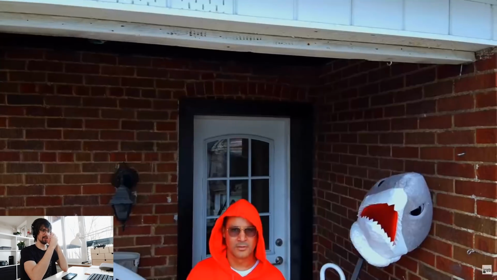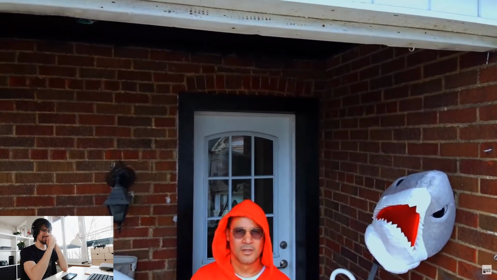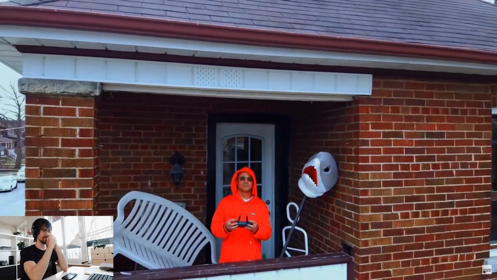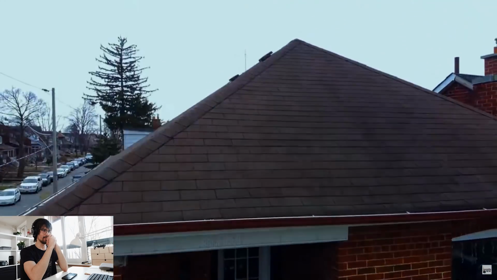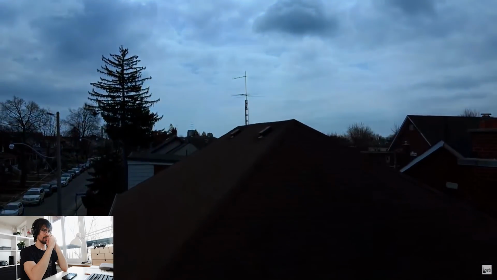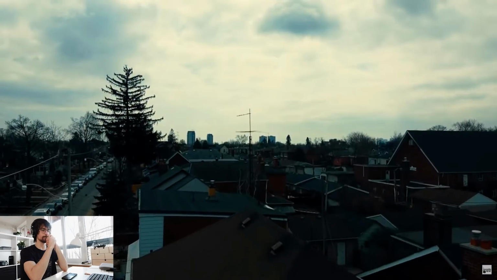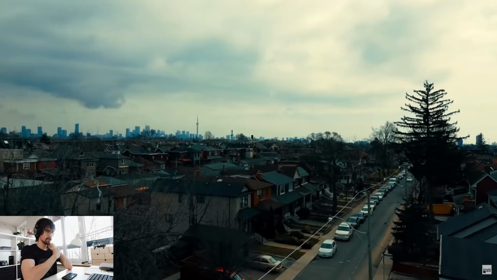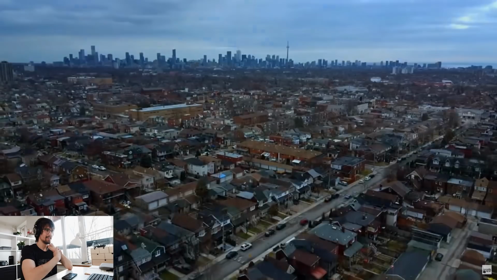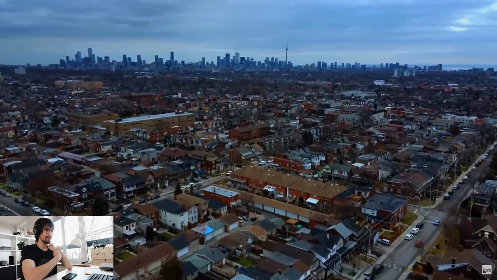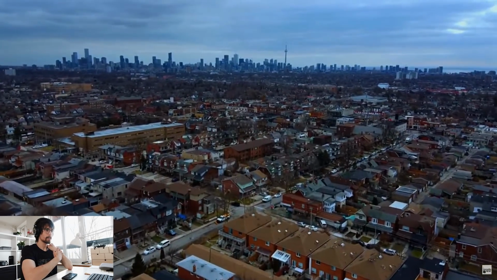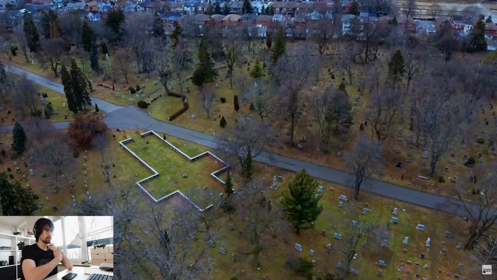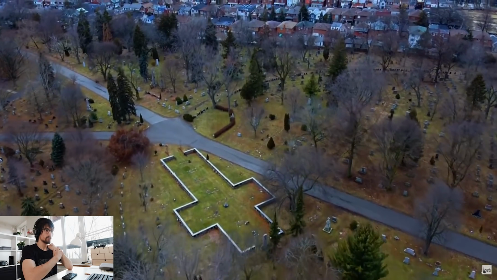It's a bit tricky. So you added the color correction in the middle of the shot. Yeah, the Toronto looks beautiful.